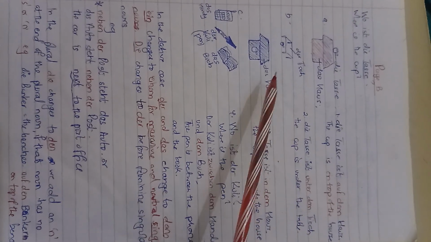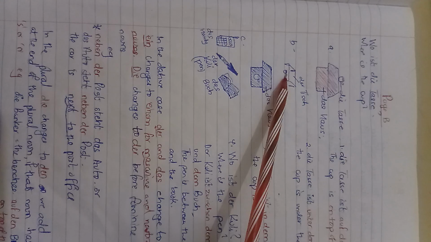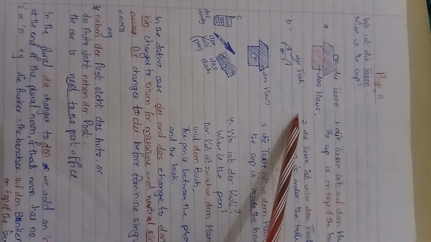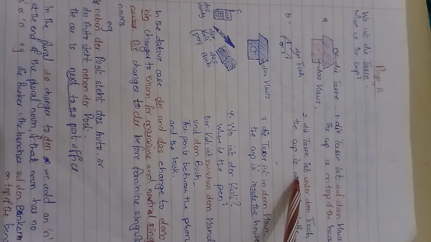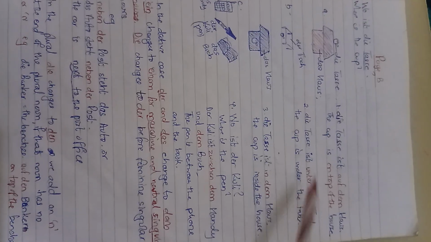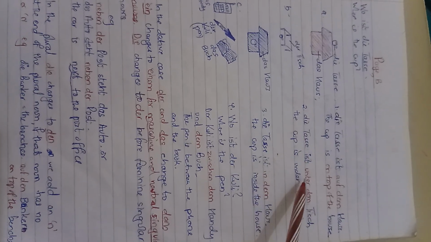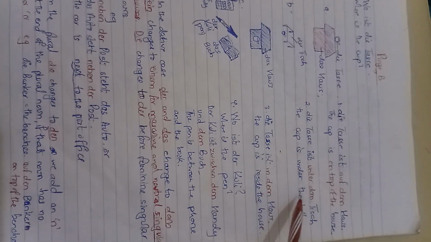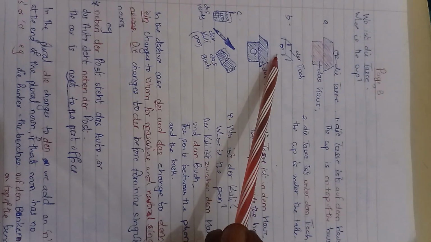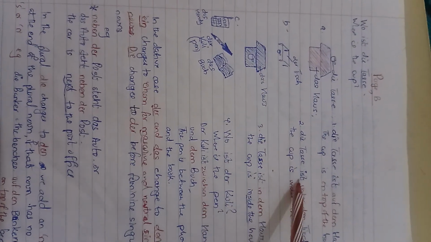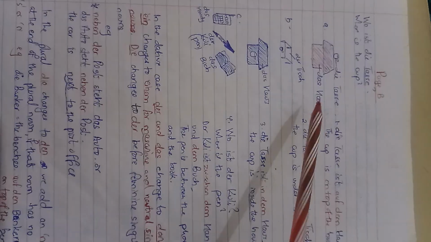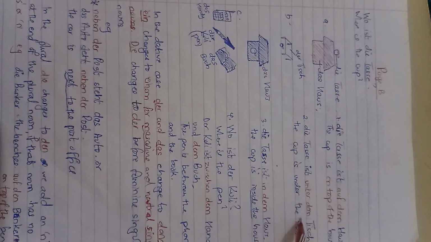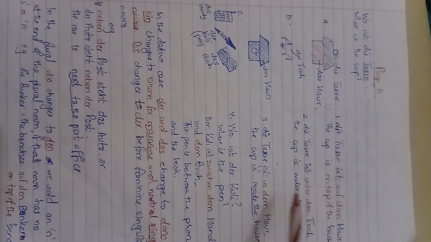And then der Tisch. Where is the cup? It is under the table. So: die Tasse ist unter dem Tisch. The cup is under the table. Unter means under, and the der changes to dem because it is dative. Unter dem Tisch. Die Tasse ist unter dem Tisch.